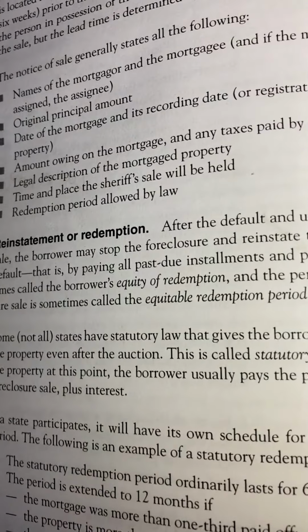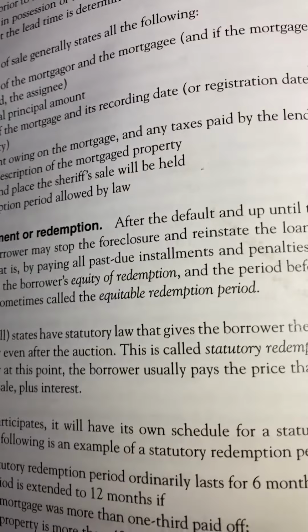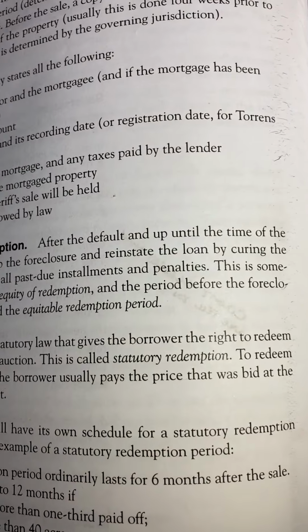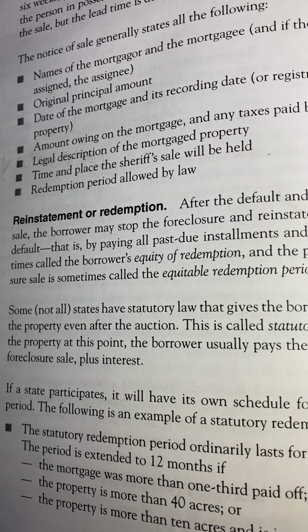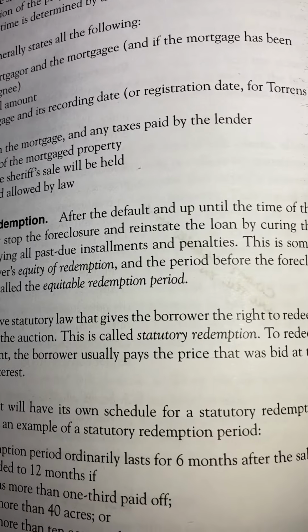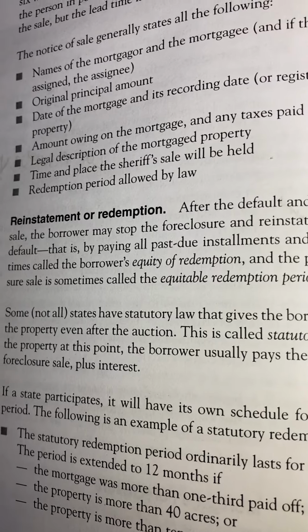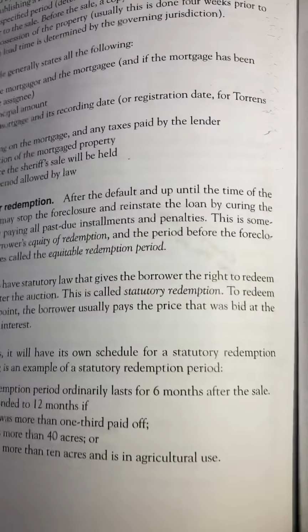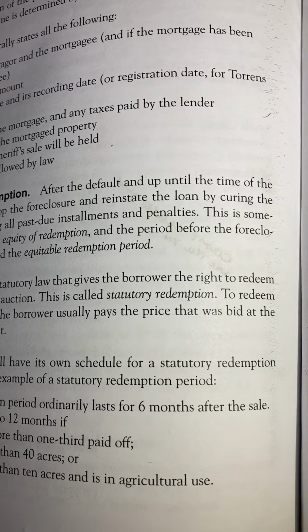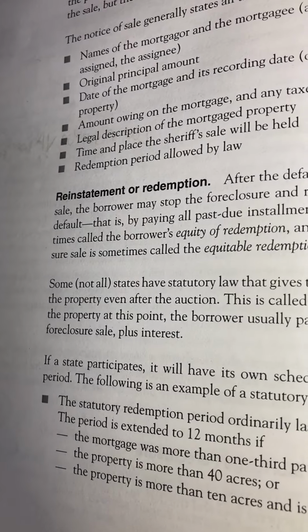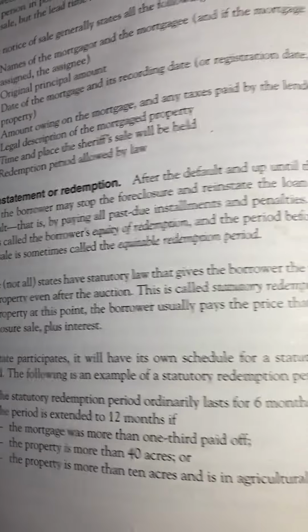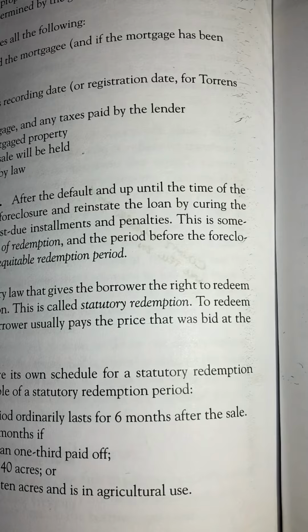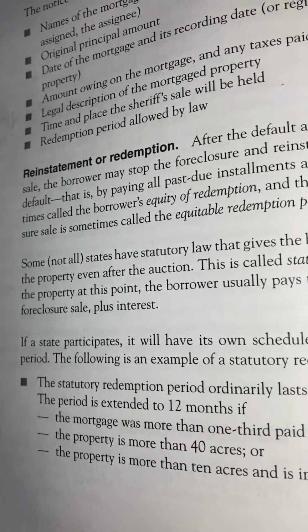Some, not all, states have statutory law that gives the borrower the right to redeem the property even after the auction. This is called statutory redemption. To redeem the property at this point, the borrower usually pays the price that was bid at the foreclosure sale plus interest. If the state participates, it will have its own schedule for a statutory redemption period.